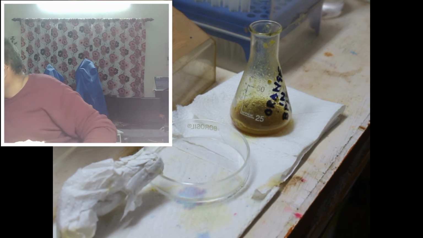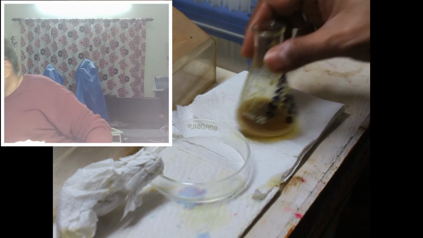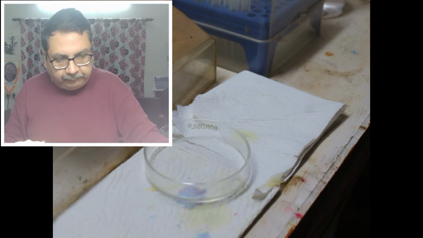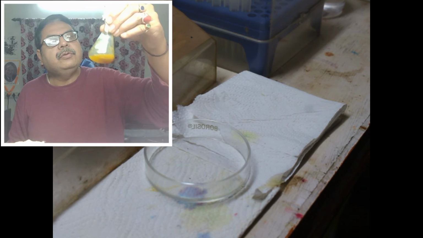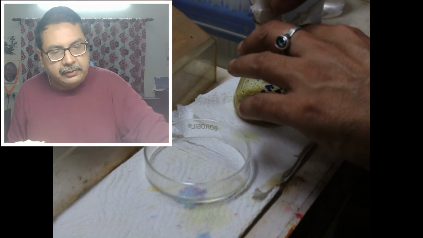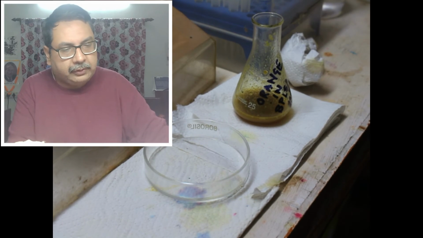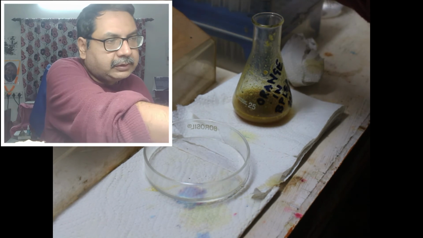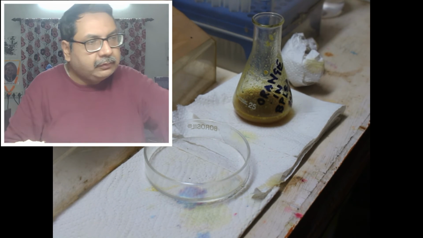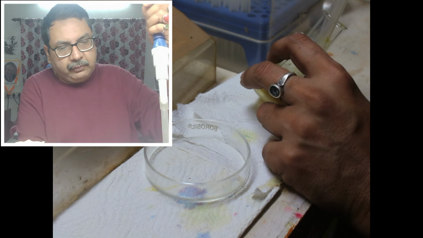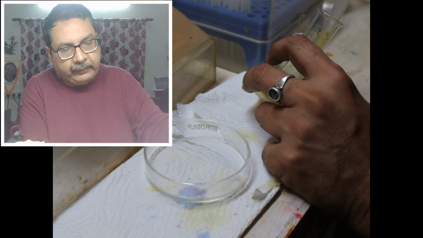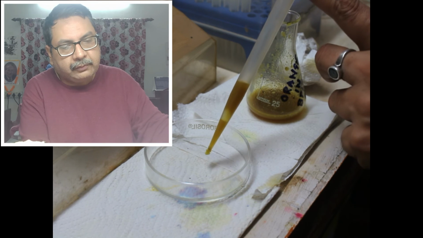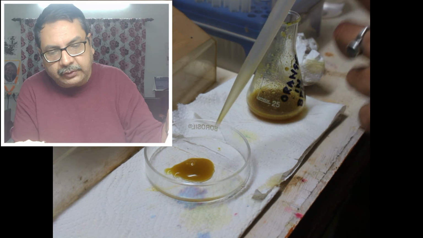We are removing the tissue morcellator, and now we are going to pour this tissue with the help of a 3 ml tip pipette, and as usual we are going to see the morphology. So the morcellation part I have just described in this video. The tissue is coming there.